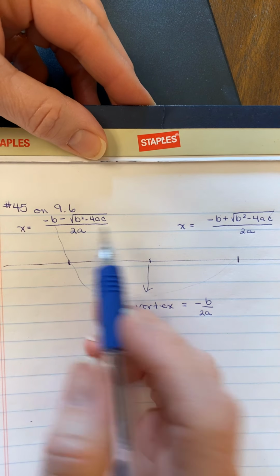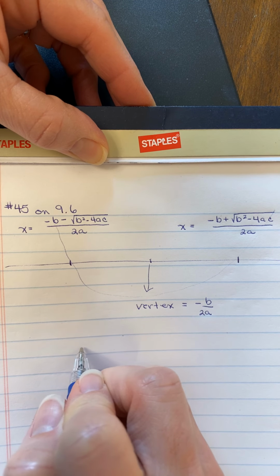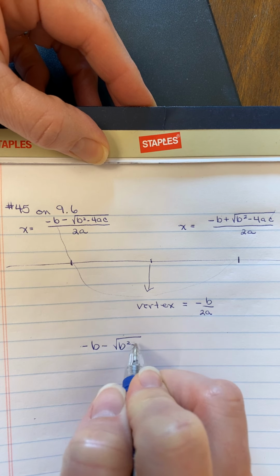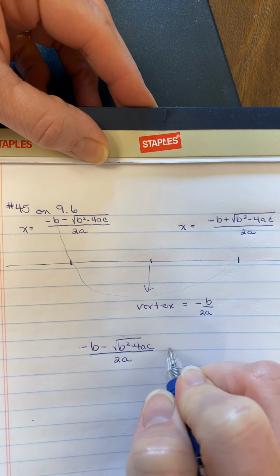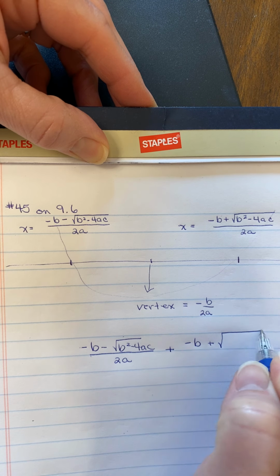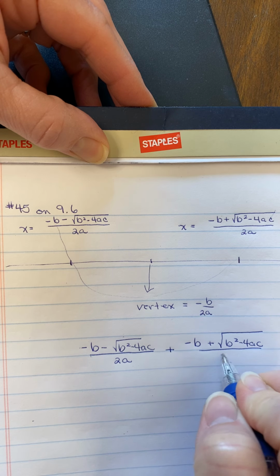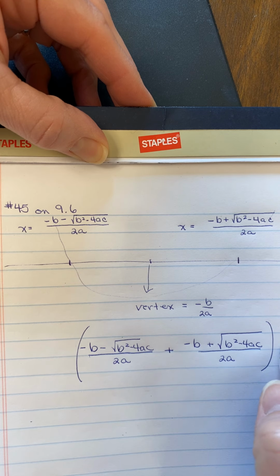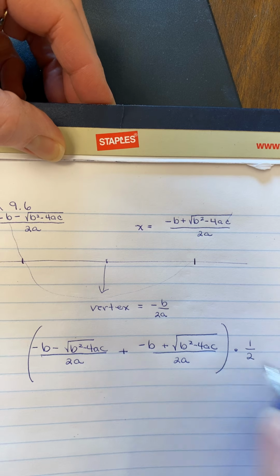So to average two things together, we're going to add them together and then divide by 2. So we've got negative b minus the square root of b squared minus 4ac all over 2a. And then I'm going to add it to negative b plus the square root of b squared minus 4ac all over 2a. And then I'm going to take that and I'm going to divide it by 2, or since I already have fractions, I'm just going to say times 1/2.